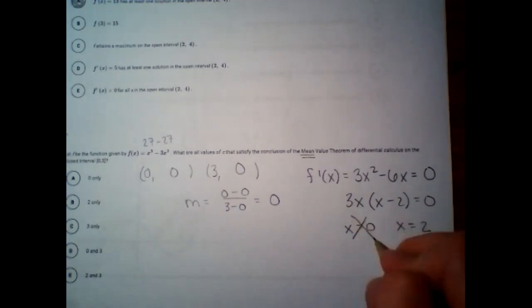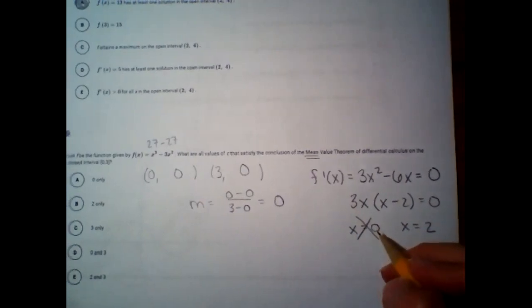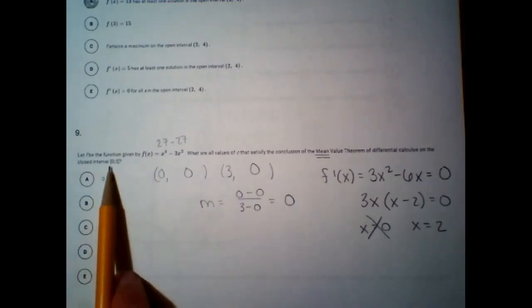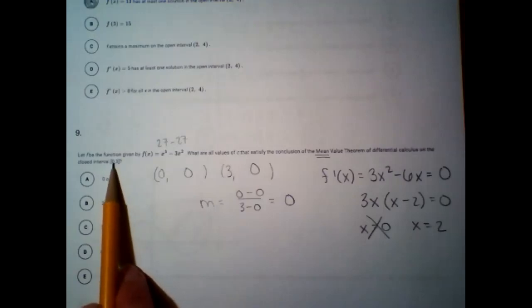Now it cannot be 0. Why not? How come I have to get rid of 0? It's tricky because that's a choice. Because it's on 0 to 3. Yeah, 0 is one of the endpoints, and you can't have that at an endpoint. So only 2 is our answer, so B.